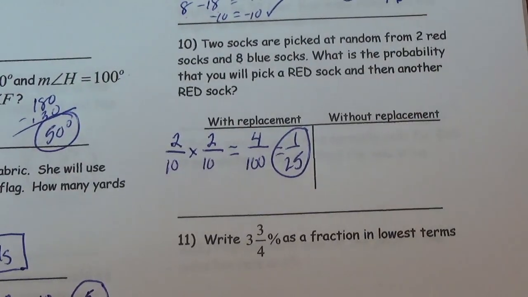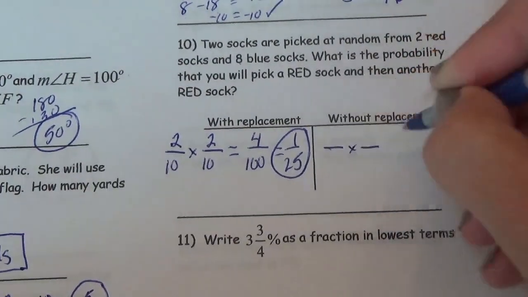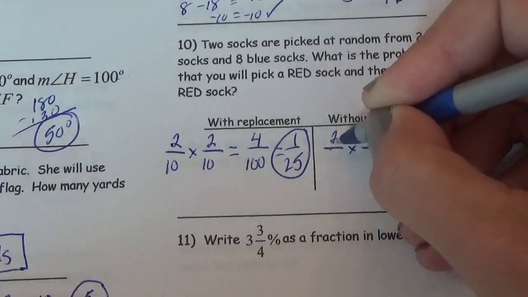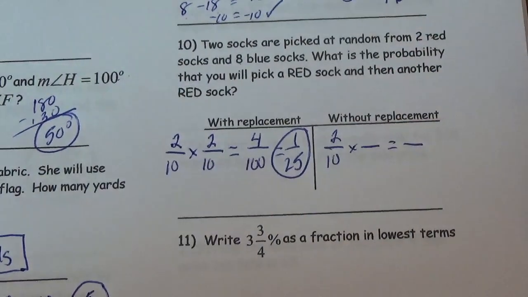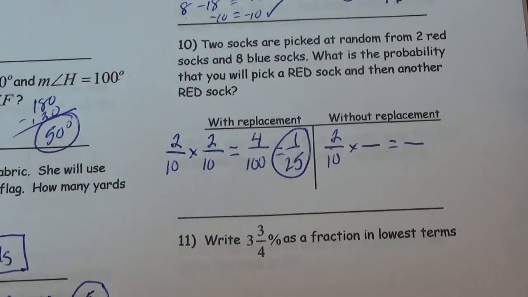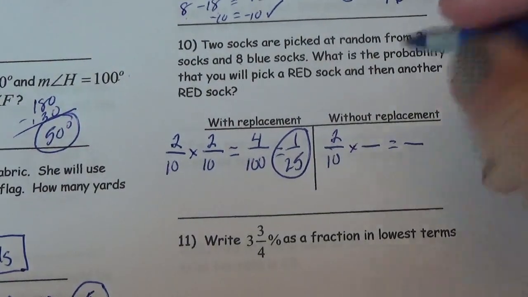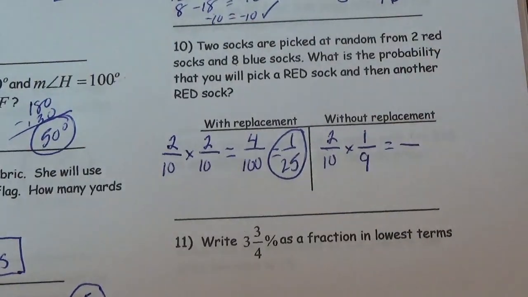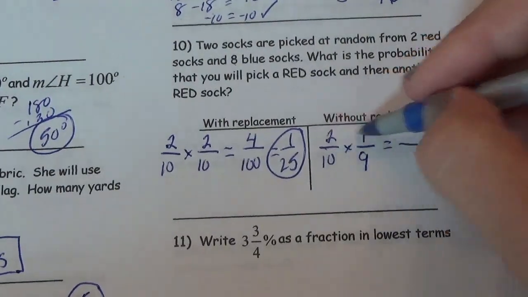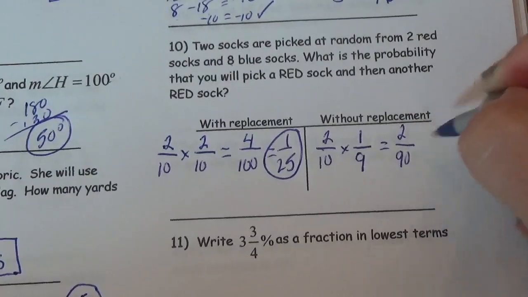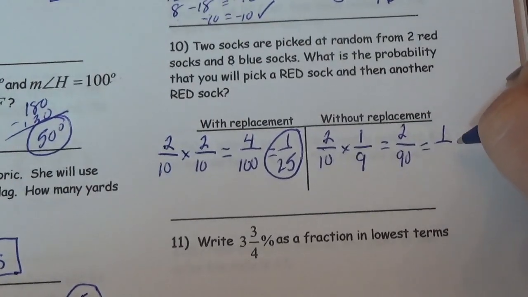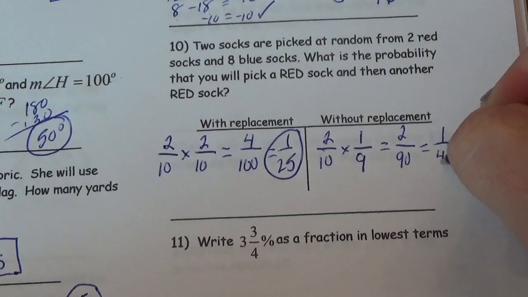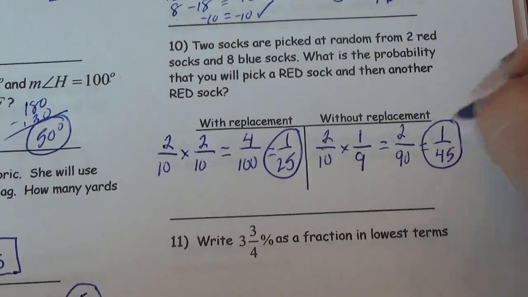Now what happens if you don't put it back? So red, then red. Well, the first pick is still 2 out of 10. Now if you pick the red, and you're supposed to assume you get it, now we have a red. There's only 1 red sock left and only 9 socks altogether. Now multiply this, it's 2 over 90. That's a 1 out of 45 chance.